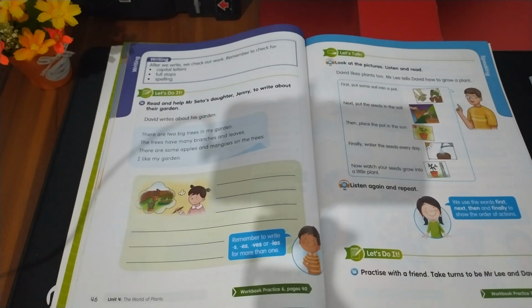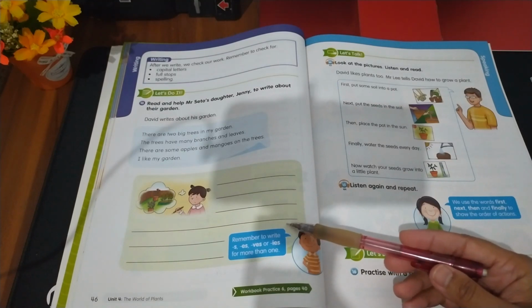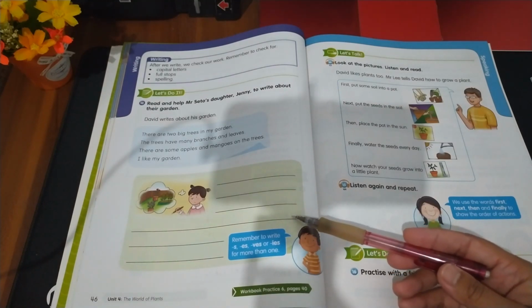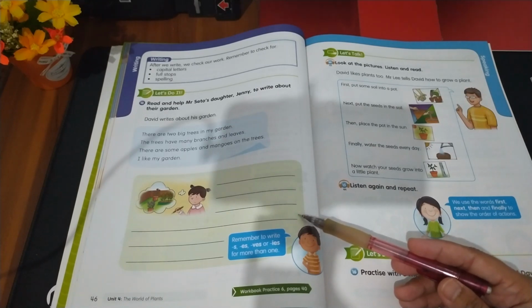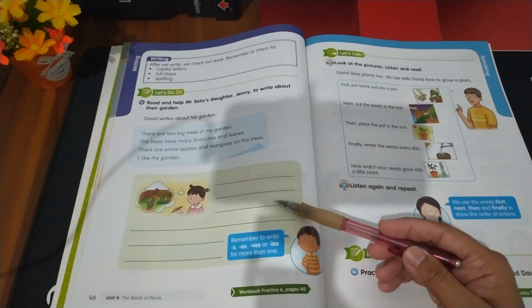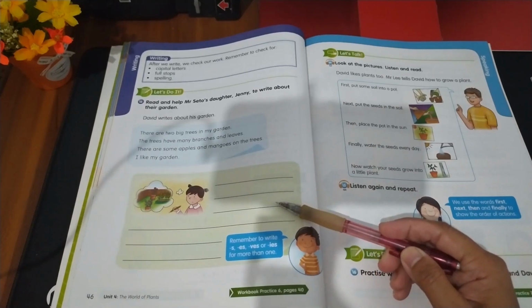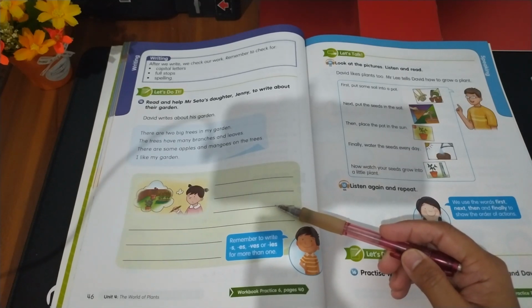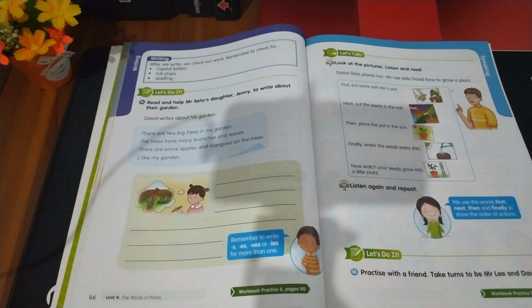Let's do it. Read and help Mr. Seto's daughter, Jenny, to write about their garden. David writes about his garden. This one is for the example, for you to use as your reference to write, to help Jenny write about their garden. This one you're going to write: how does the garden look? So you can take a look at the previous page.